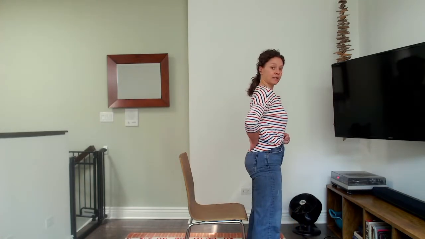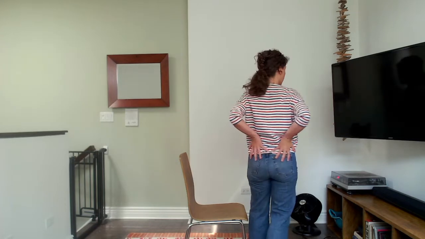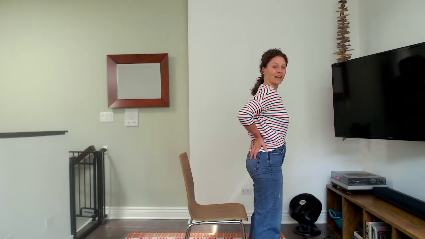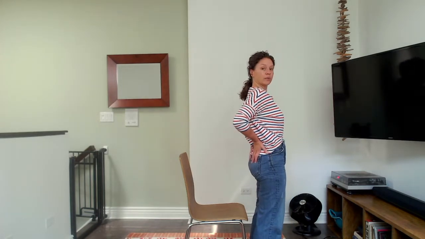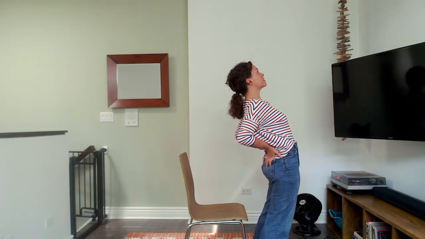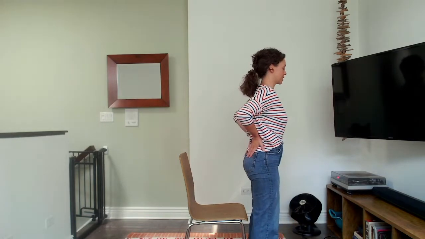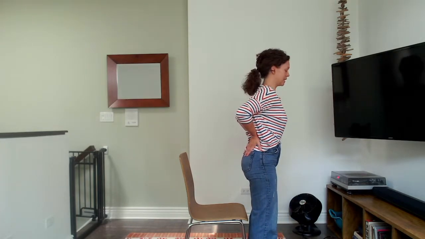Come on up to stand. You're going to bring your hands right into the small of your back like you do in our seated camel. And you're just very gently going to push the hips forward, lift the chest up, and come on back to center. And you can do this maybe 8 to 10 times dynamically.